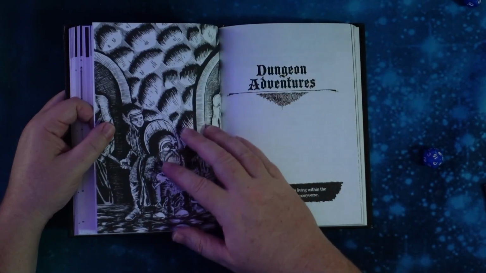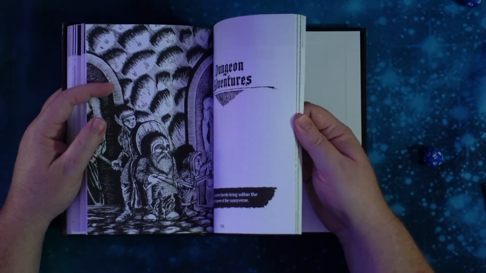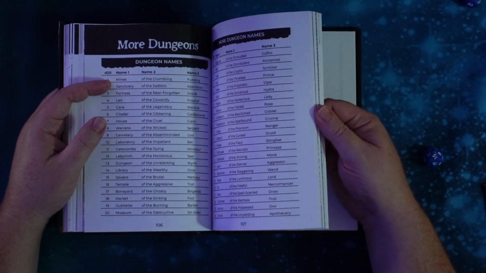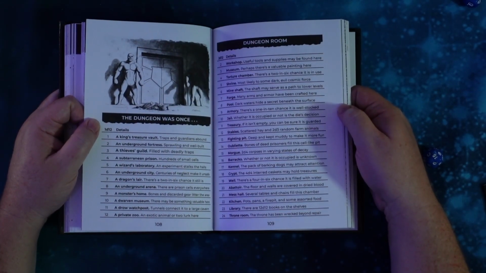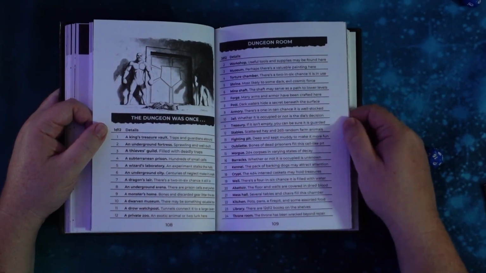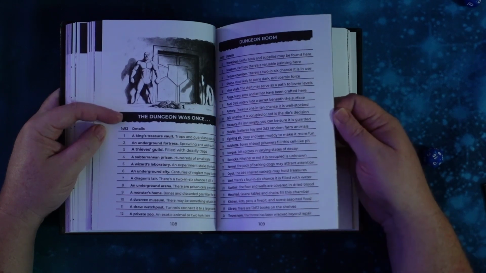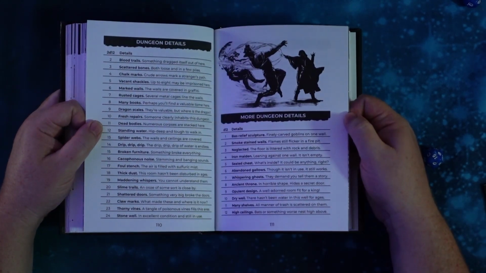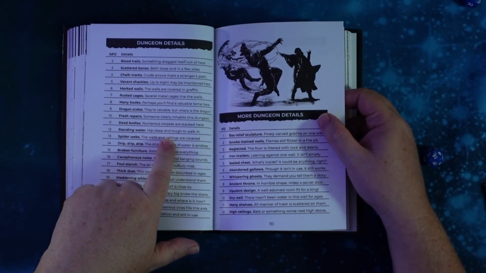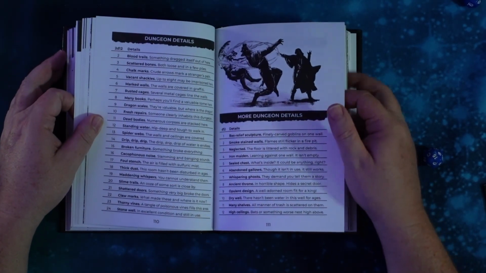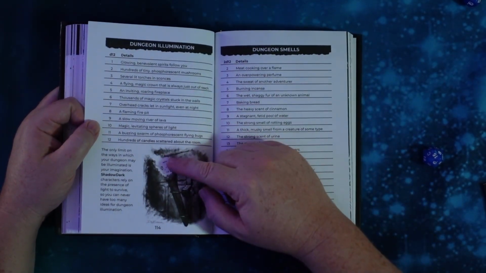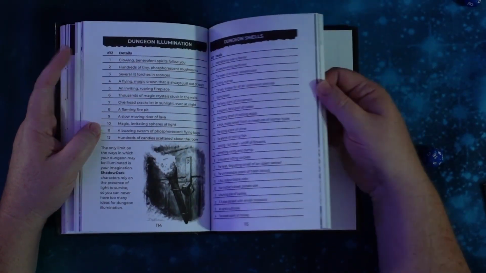After the villages, we move into the Dungeon Adventures section, which we get more dungeon names, which follow the same format in the core book. We have then several different dungeon tables, like the dungeon was once, and gives you kind of a little bit of a backstory idea. Dungeon room table, if you want a quick random room, what is it? We have dungeon details, that's little things like this room might have standing water, hip deep and tough to walk in. And there we have a dungeon sounds table. Follow that with dungeon illumination table, dungeon smells.